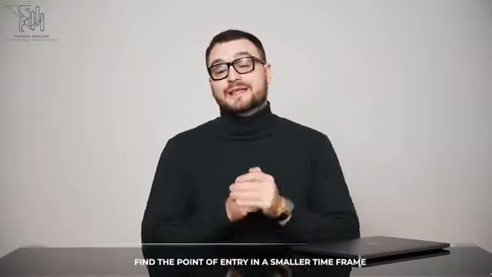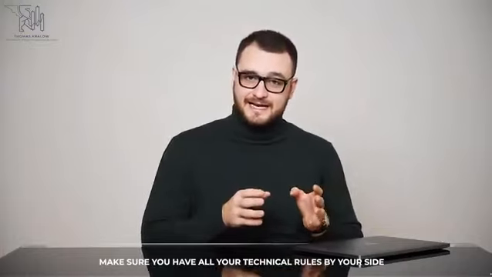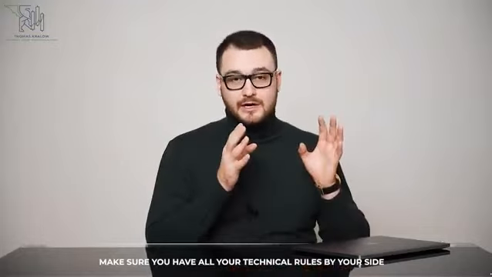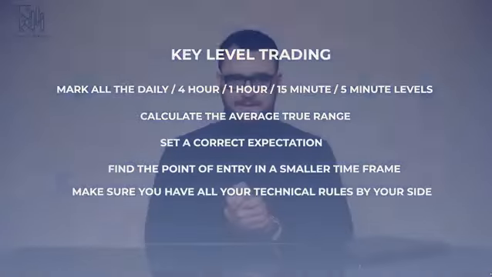And that's pretty much it. Well, there is the 5th one, and the 5th one is to make sure that you have all your technical rules by your side, so that if something happens that you're not so sure about, you'll have your notes and your rules right by your side, your own consultant in a way, your notebook, while you're trading. So 5 things: marking all the levels, calculating the ATR, having correct expectations in terms of the range, waiting for the point of entry in a shorter time frame, and making sure that you have all your rules next to you while you're trading.